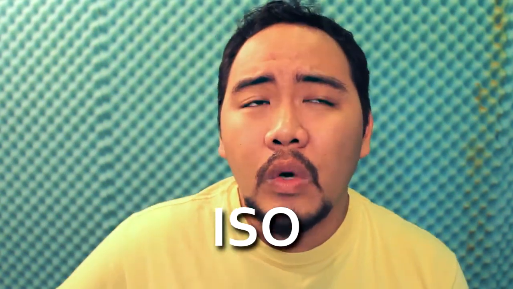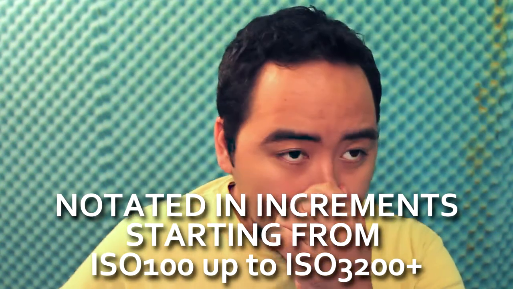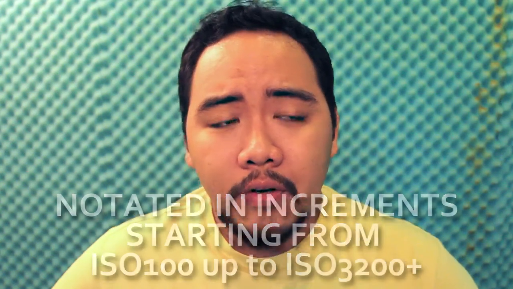Now ISO is actually a measure of how sensitive your sensor is to light exposure. What do I mean by how sensitive the photo sensor is to light exposure? Think of it this way. Your sensor is a container of water, and the light is a stream of water. Now if you have a very high ISO, or a very small container of water, let's take the example of a glass, it would almost immediately fill up with water.